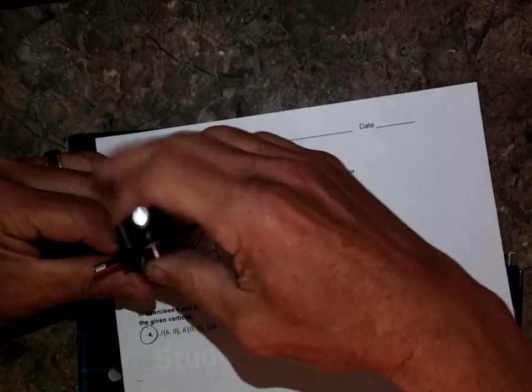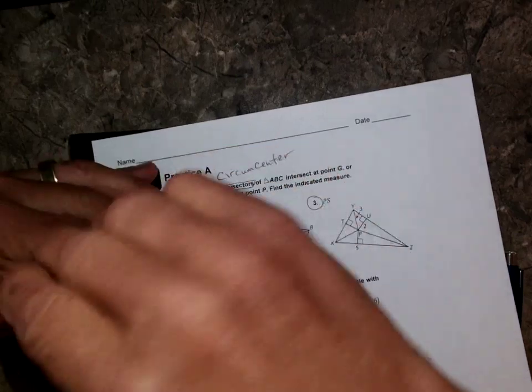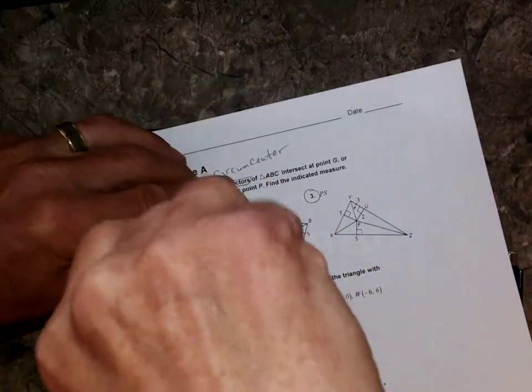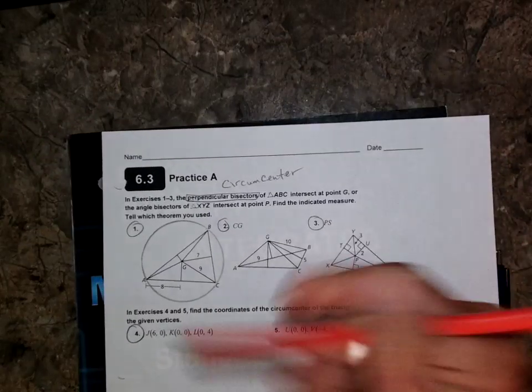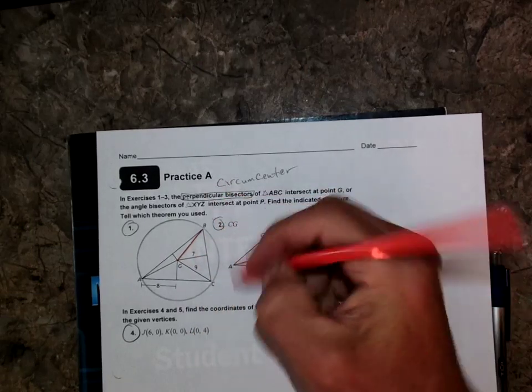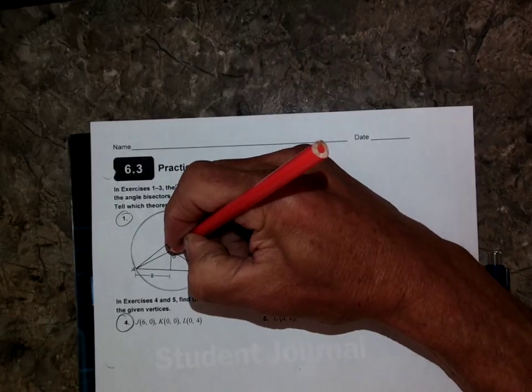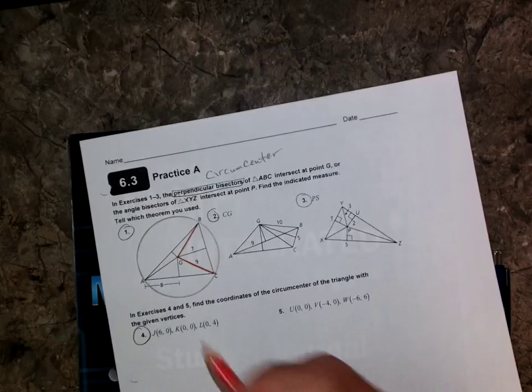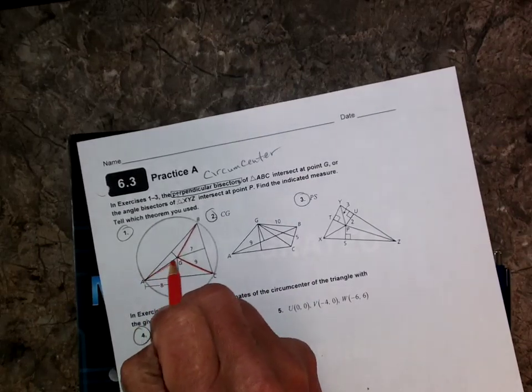You don't have to do this, but I think it's really nice to put it in. So I draw my circle, and it seems obvious to me that this side, PG, has got to be equal to this side, GC, because they're radii of the circle, which has to be equal to this side, AG. That's what I know.